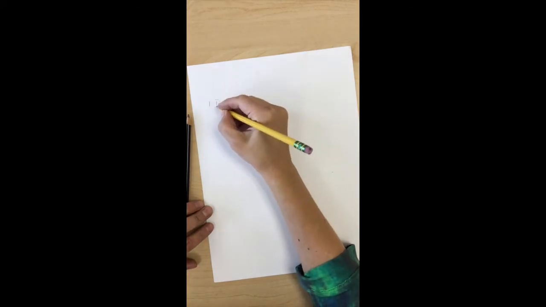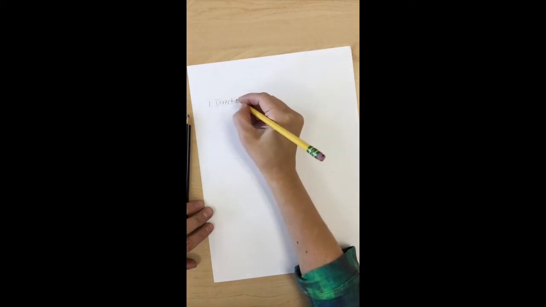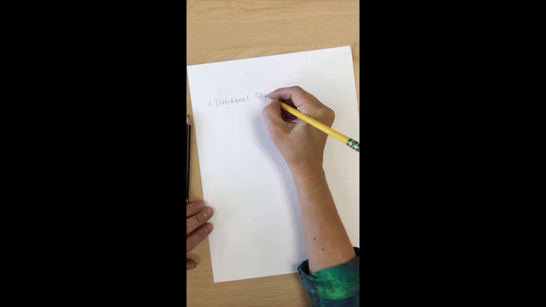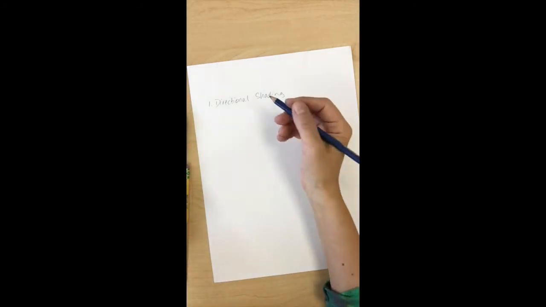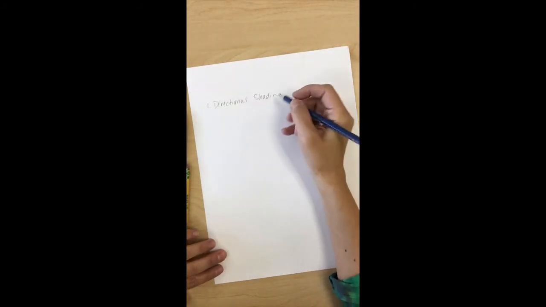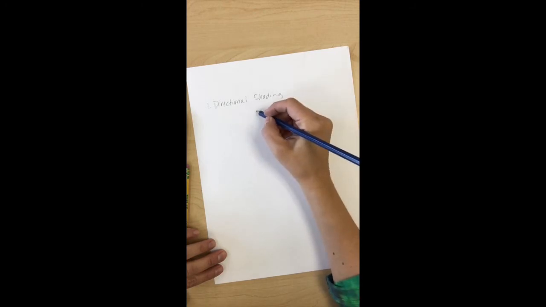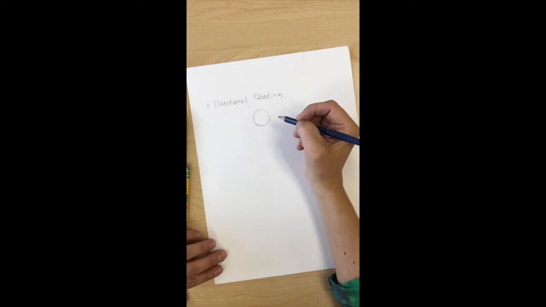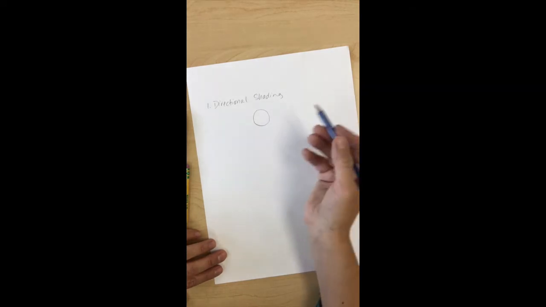So the first technique for using your pencils is called directional shading. Directional shading you will use for the entire drawing. It's not just for one spot or another. I'm going to switch pencils here so it's really dark. Directional shading means shading in the direction of the object that you're trying to fill. So you've got our circle here. We tried to make that a sphere in the last step.